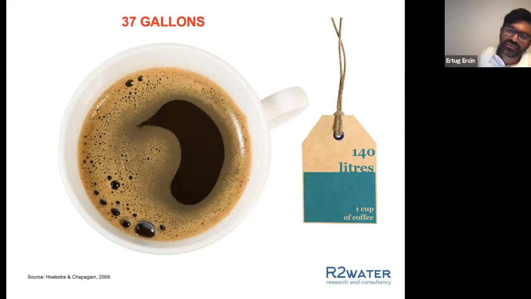The coffee is produced, then the coffee is processed, then transported, then it goes to the facilities of marketing and those things. If you think about the life cycle of a product like coffee, you can see that the water footprint includes all water that is consumed and polluted during all these processes. That's why it is 37 gallons.